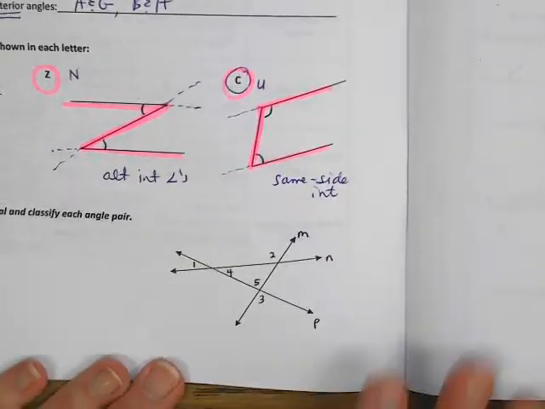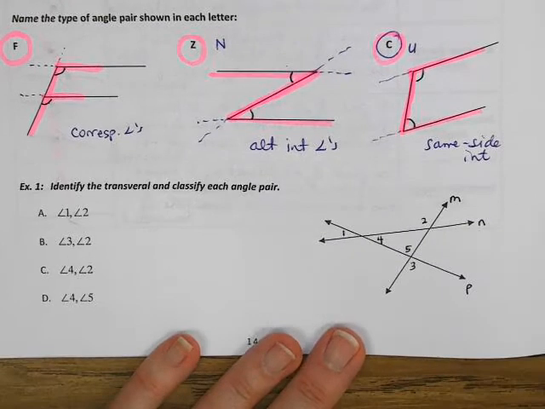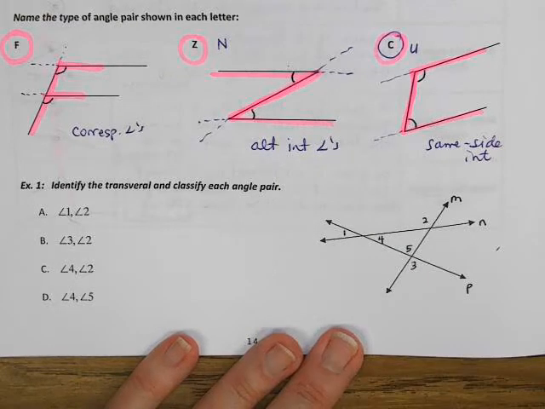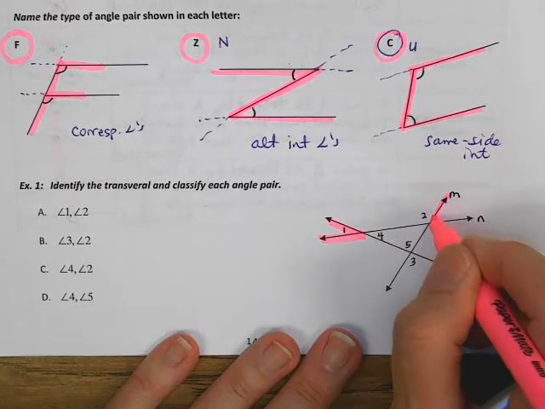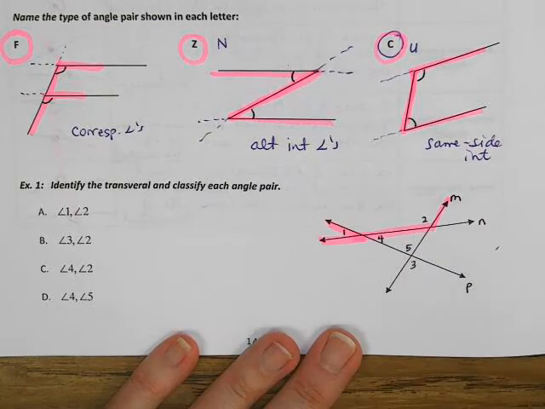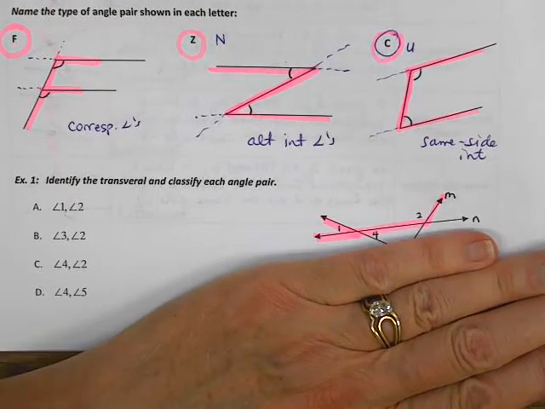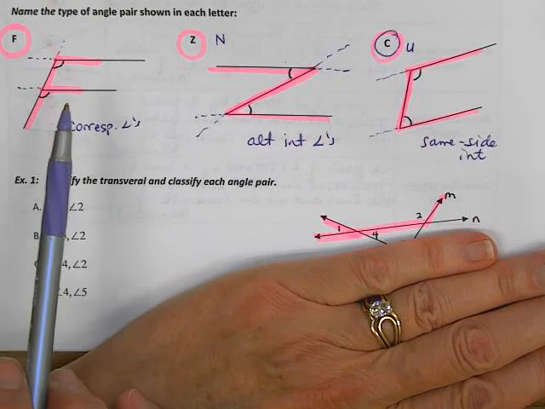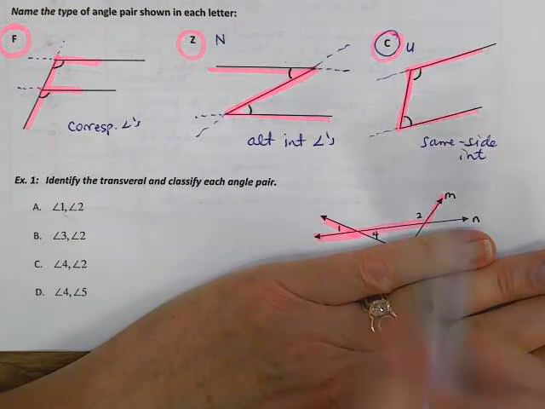All right, in this problem down below here, we're going to see if we can identify the transversal and then identify each angle pair. So I'm looking at angle 1 right here. Let's do that. I'm going to trace angle 1 and then I'm going to trace angle 2. I don't want to look at any other part of this diagram, so I'm going to cover the rest of that up. If you look at angle 1 and angle 2, it's a little skewed, but hopefully you can see an F. We have a stick with two pieces coming out of it.